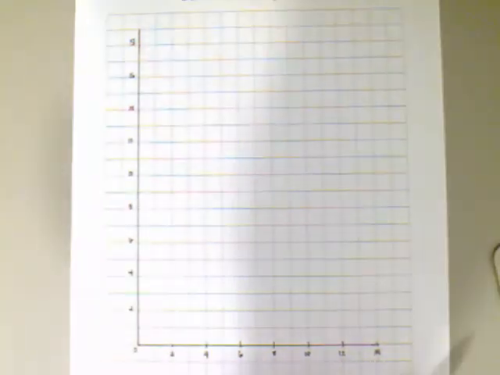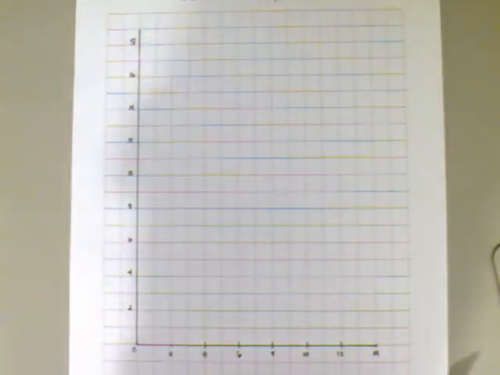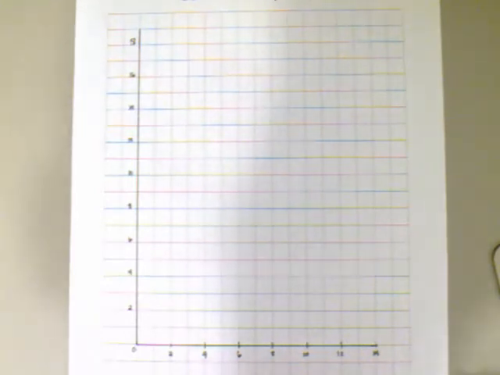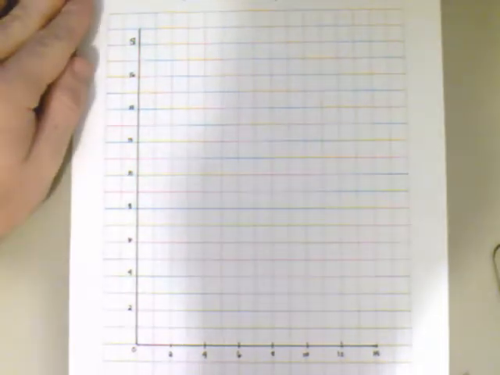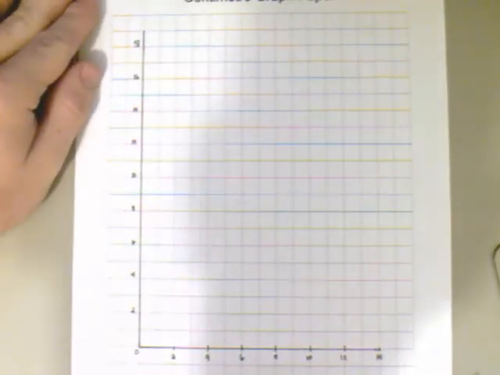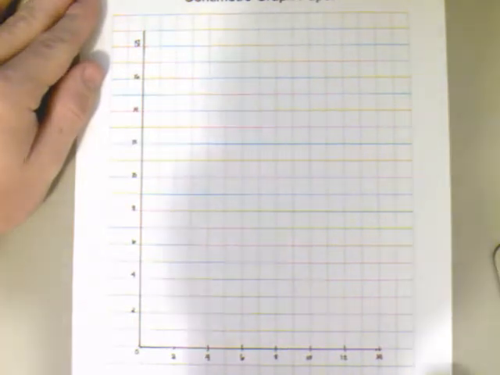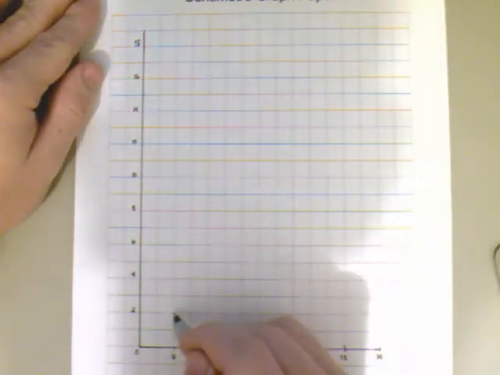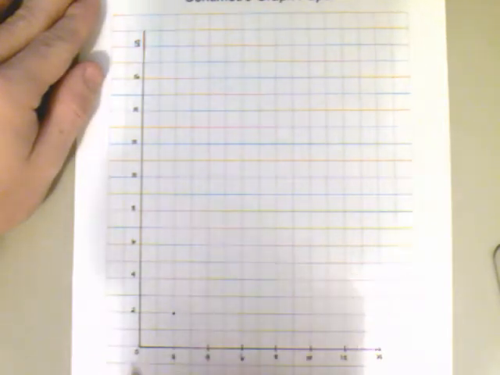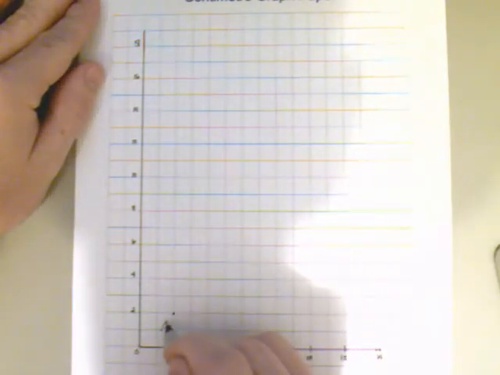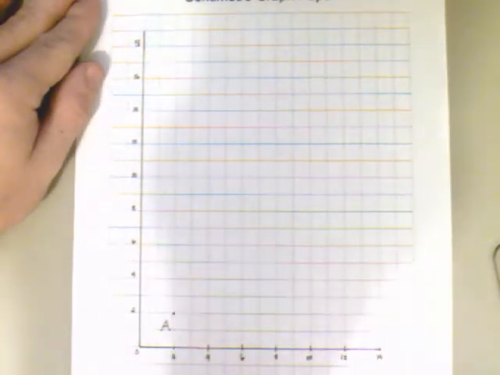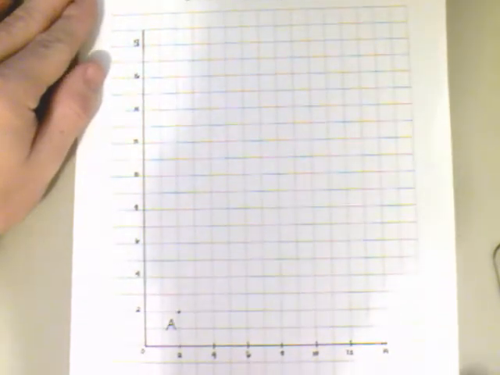Okay, I think we've had enough time to draw and label our axes. Let's draw a triangle, giving each vertice a coordinate. The three coordinates you'll need to make your triangle. The first coordinate is the point 2, 2. Place a small dot on that coordinate and label that point A. Point A is going to be one vertice of our triangle.